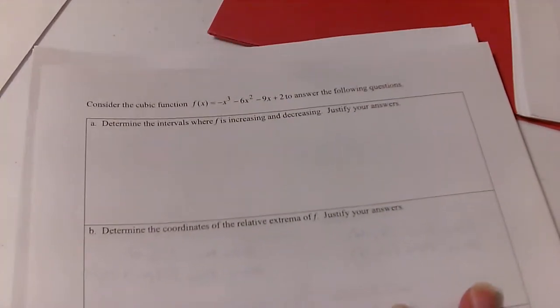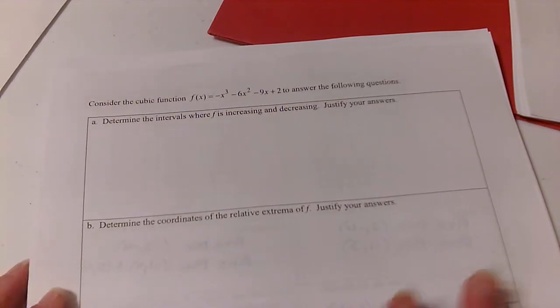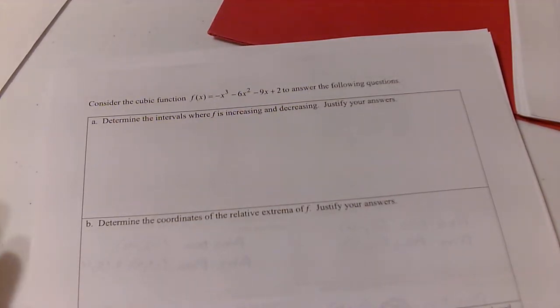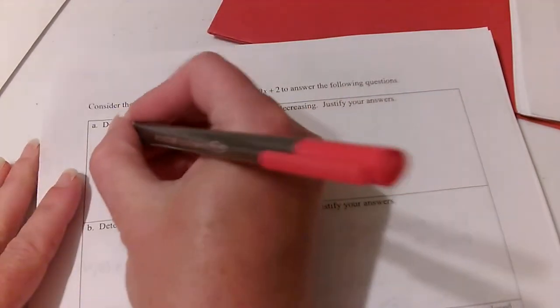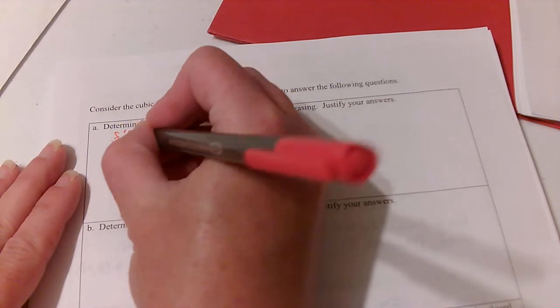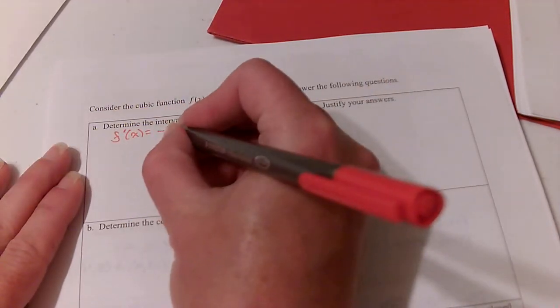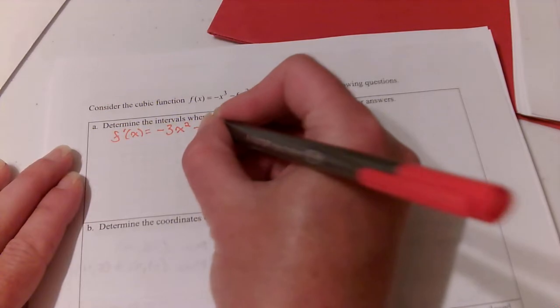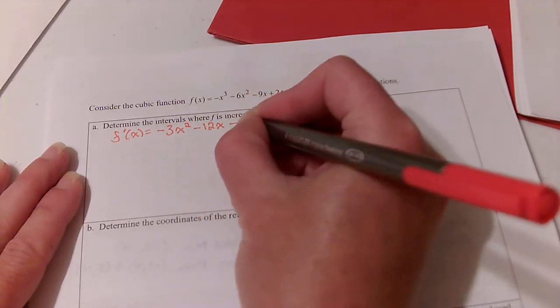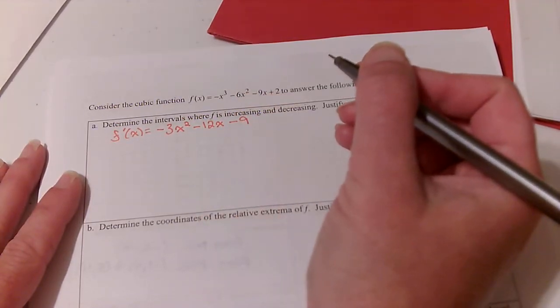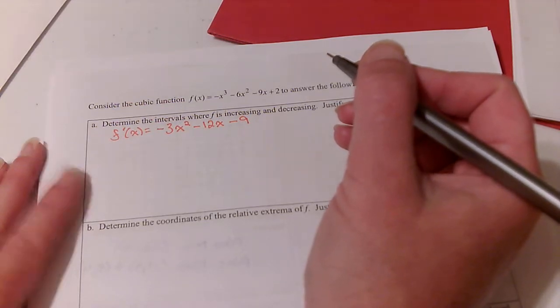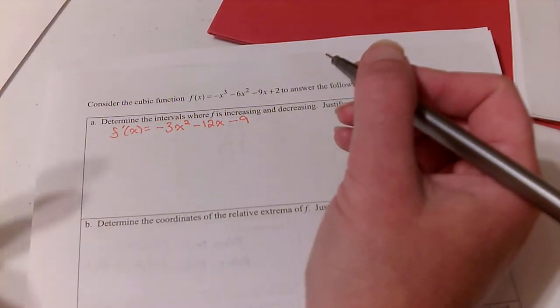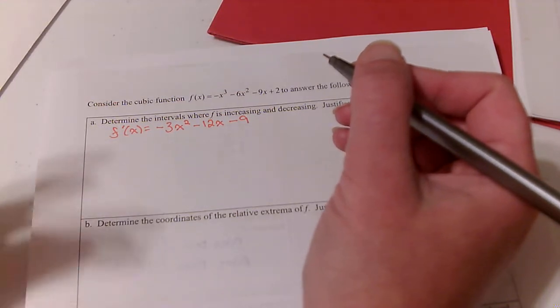So let's take a function, and we're going to start off just reviewing. How do we find where it's increasing and decreasing? Well, that's easy. We need to take the derivative. So f prime would be negative 3x squared minus 12x minus 9. And we want to know when it's 0 so that we can use a little number line to figure out where we're increasing and decreasing and all that good stuff.